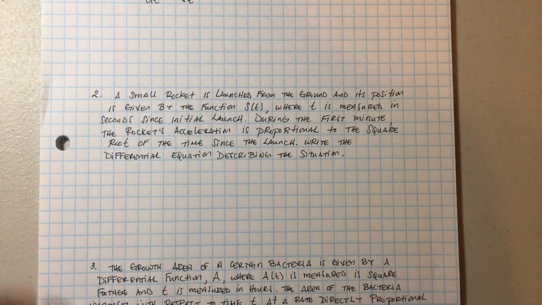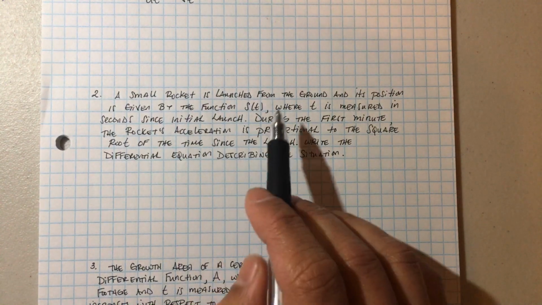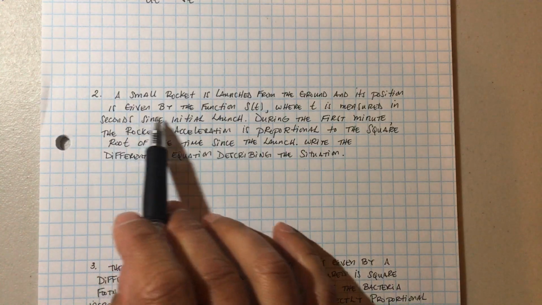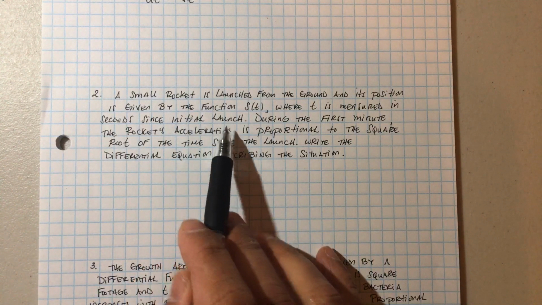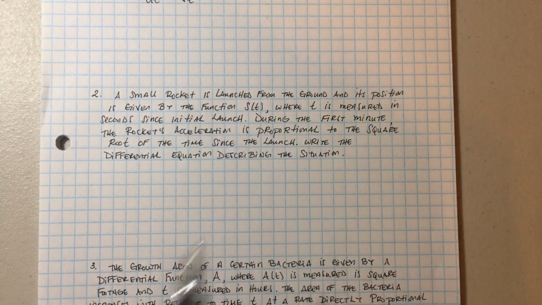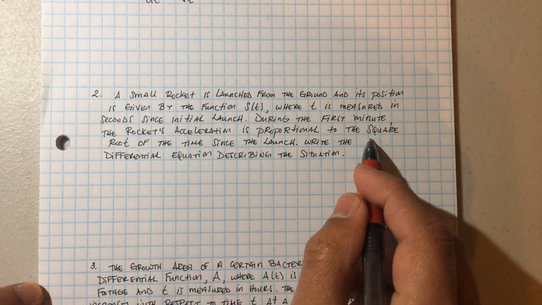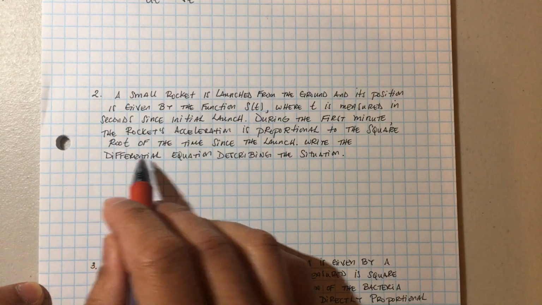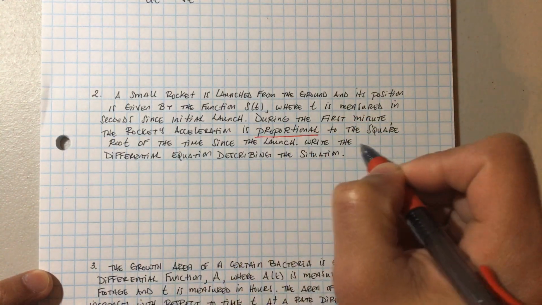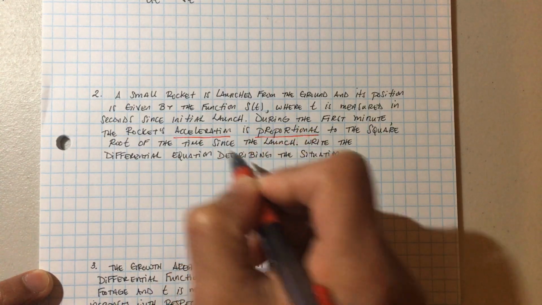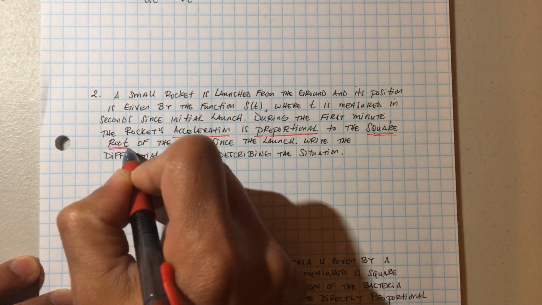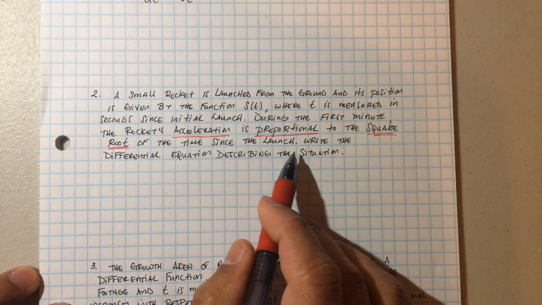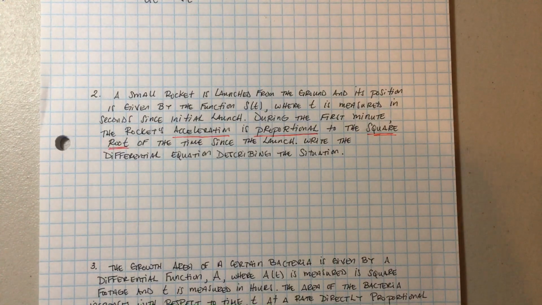Let's try a second one, something similar. A small rocket is launched from the ground and its position is given by the function s of t, where t is measured in seconds since the initial launch. During the first minute, the rocket's acceleration is proportional to the square root of the time since the launch. Write a differential equation describing the situation.